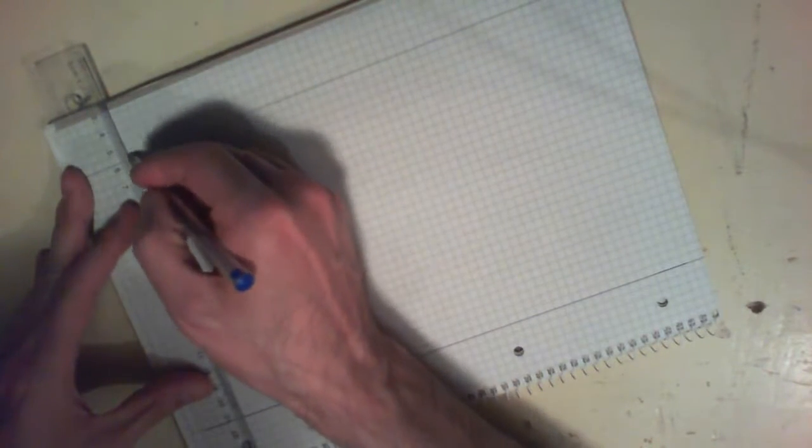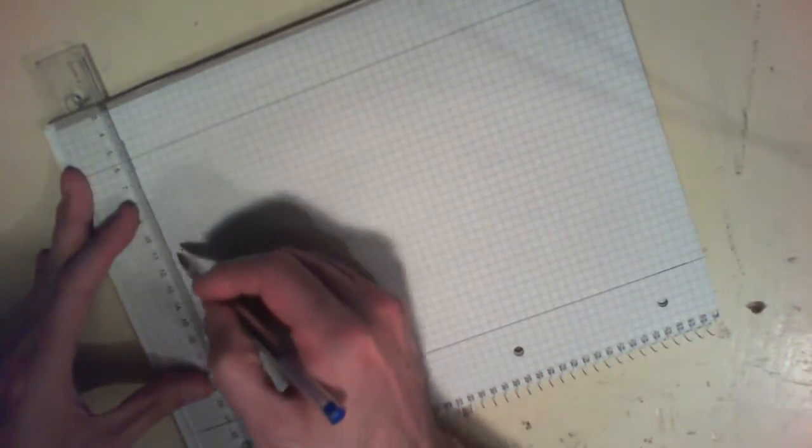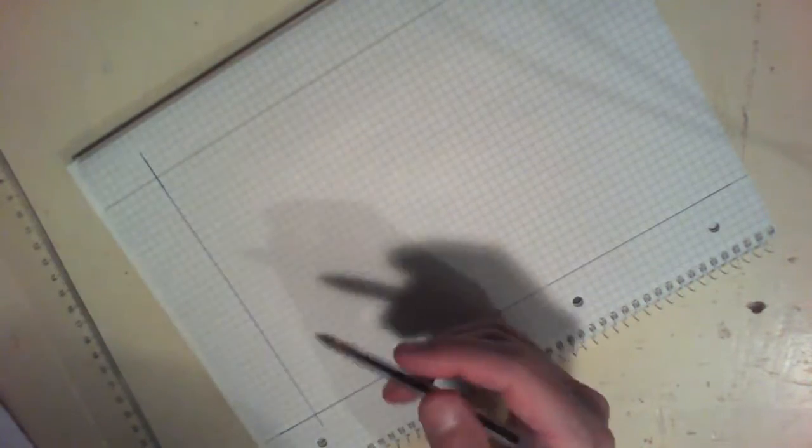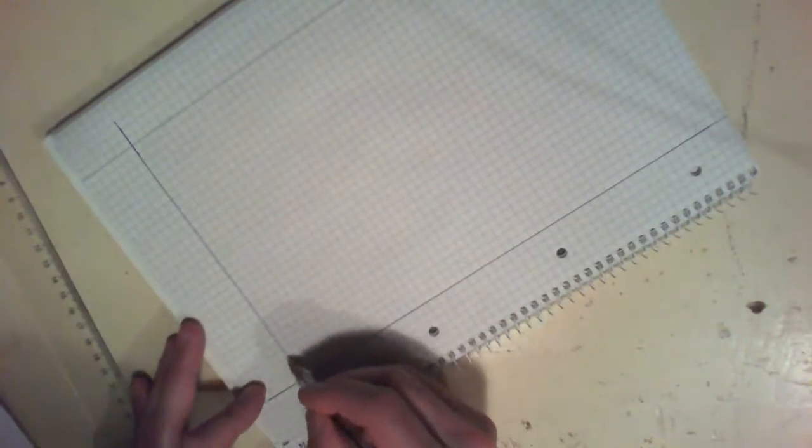Probably this would be okay. This is 0 volts down here, and that's 1, 2, 3, 4, 5, 6, 7, 8, 9, 10, 11, 12, 13, 14.